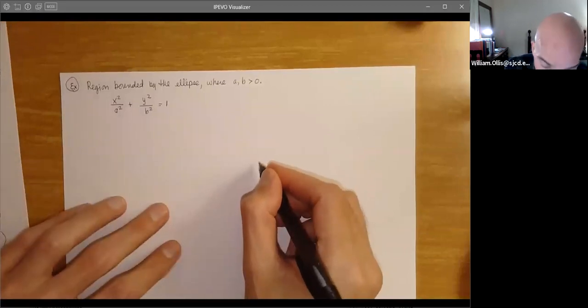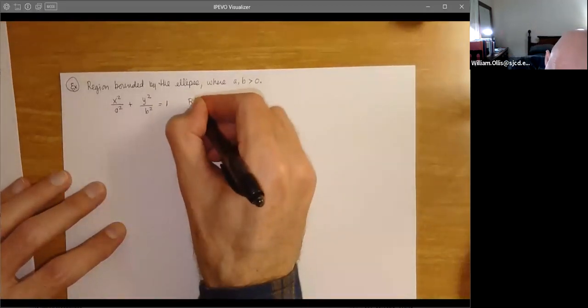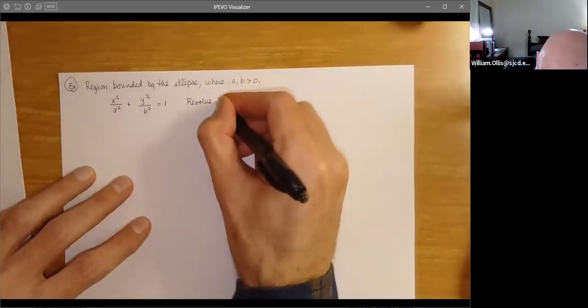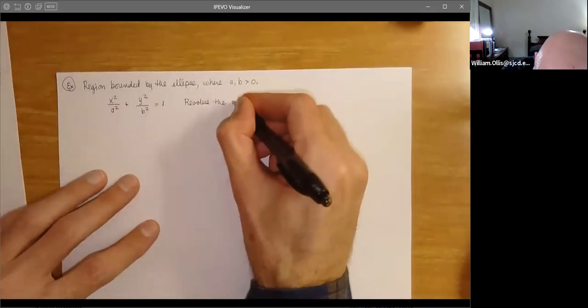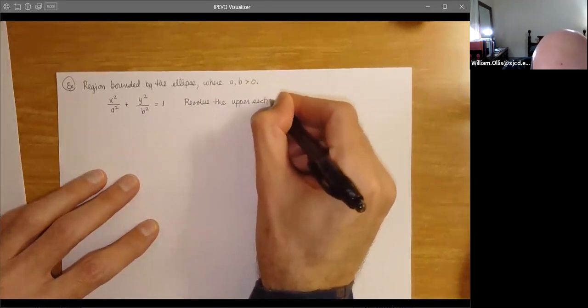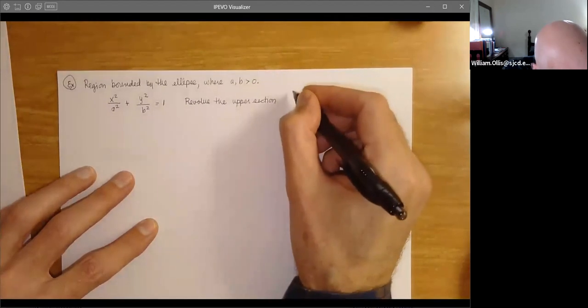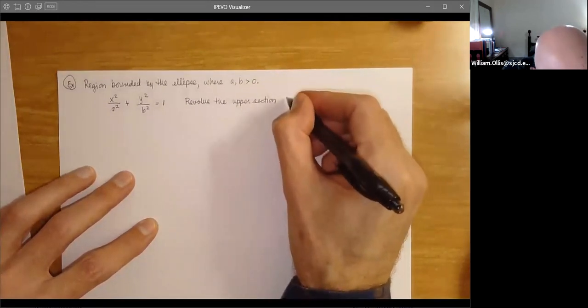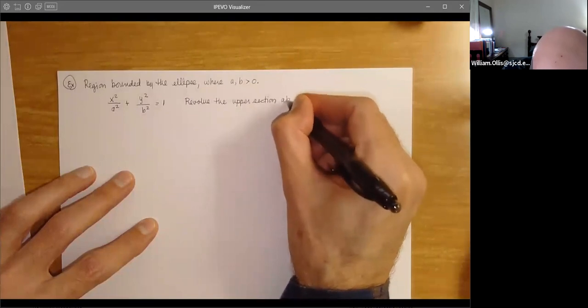So we want to revolve the upper section, in this case, about the x-axis.